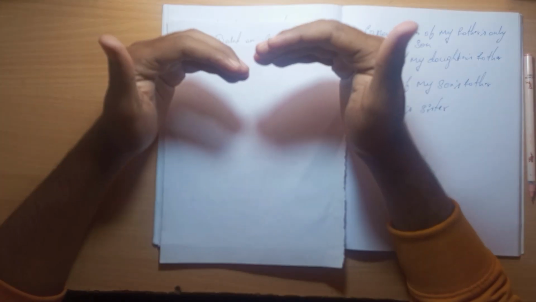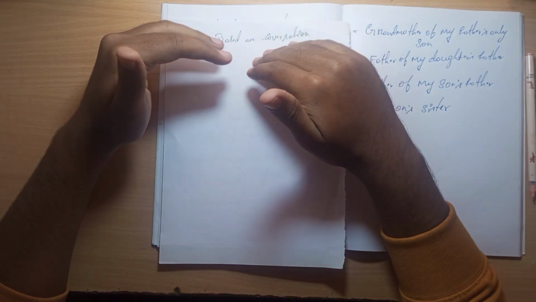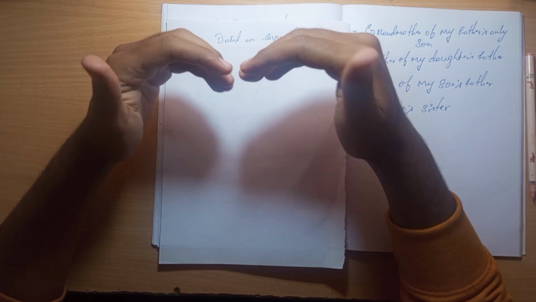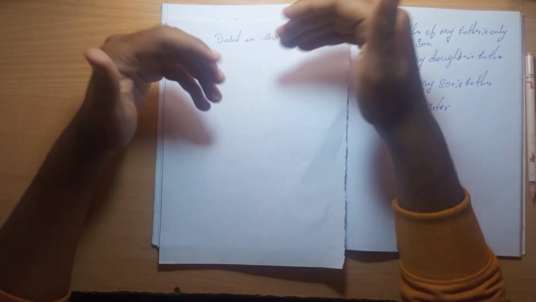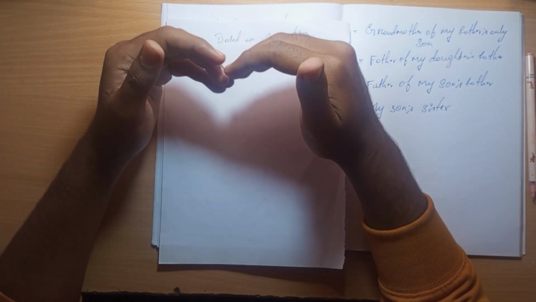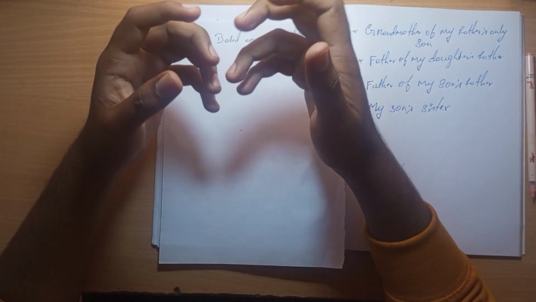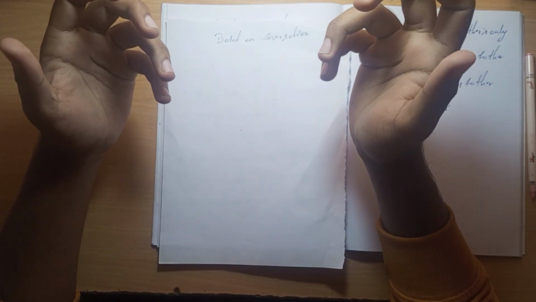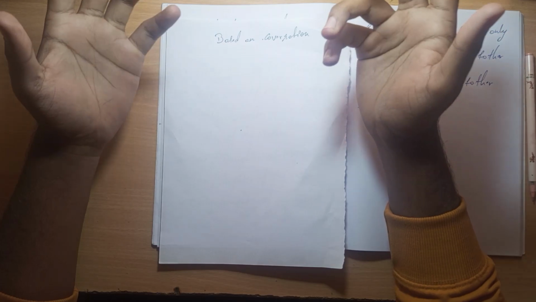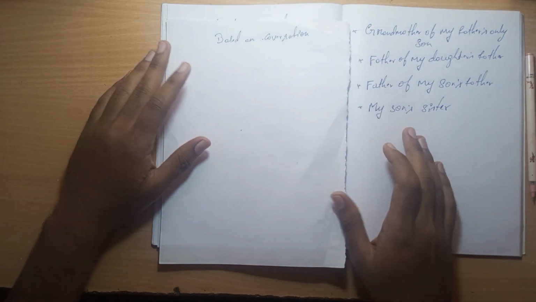Before we go, we need to learn certain sentences which you may not understand in the question. The exam question paper setter tries to twist and confuse you with certain sentences. Let's see some of them.